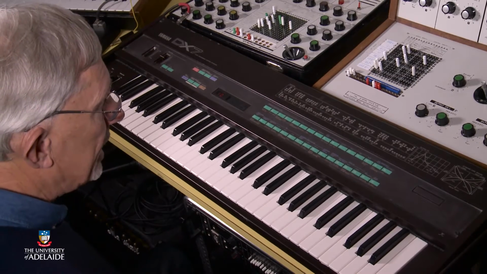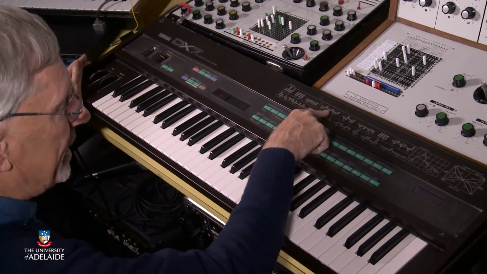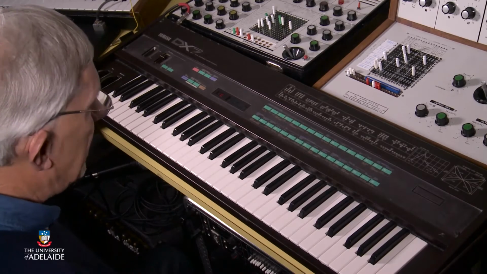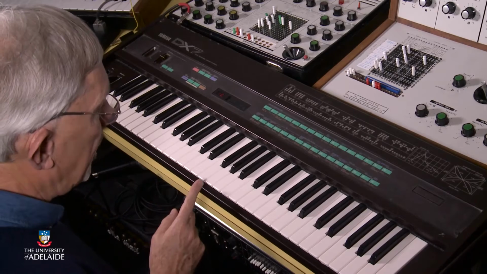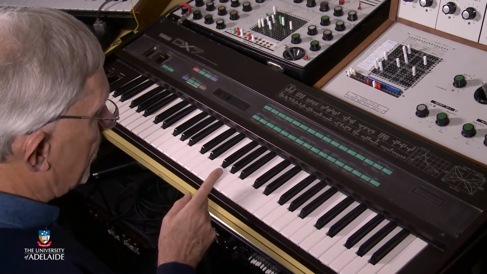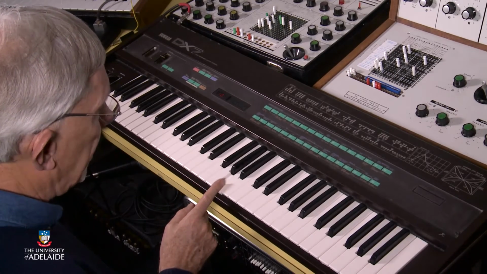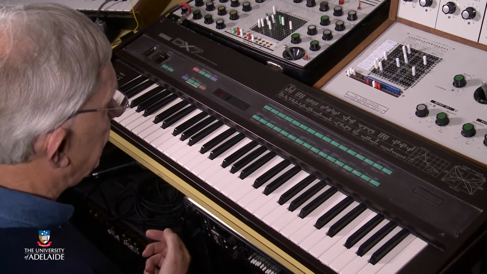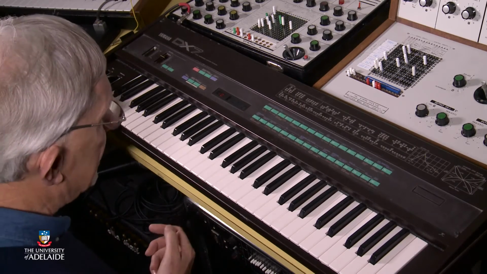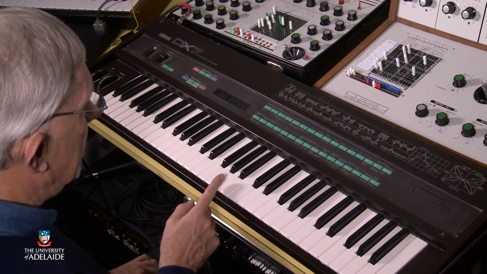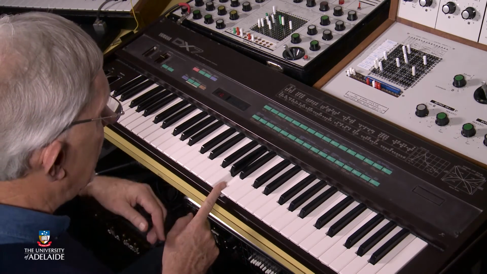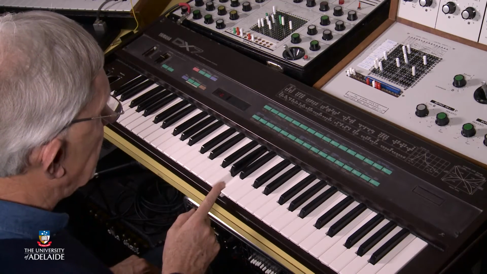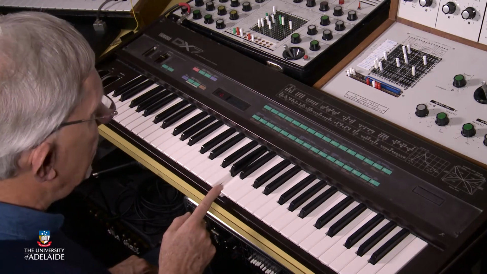I've selected an algorithm, number 8, which is shown on the panel up here, and at the moment I've switched off all the oscillators except one. So if I play a note on the keyboard now, what we get is a sine tone. But if I add another oscillator, the sound has changed a little, and another, bigger change, and so on.